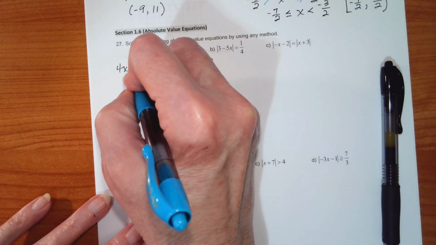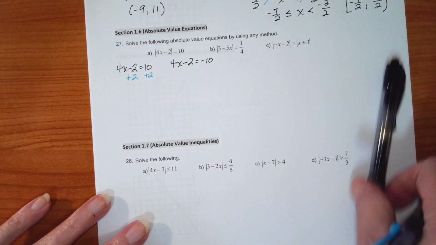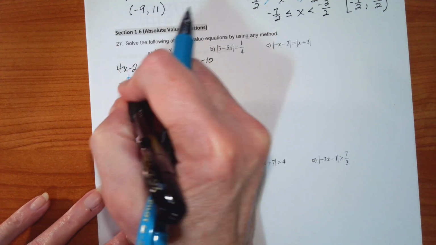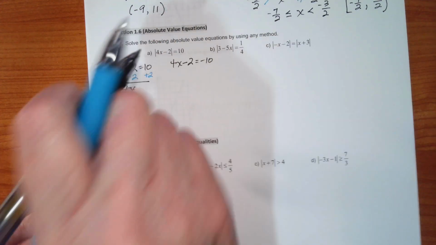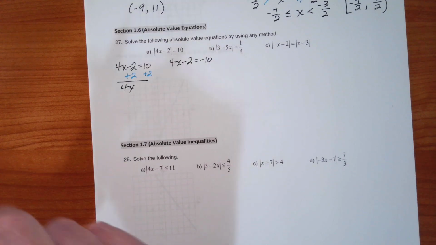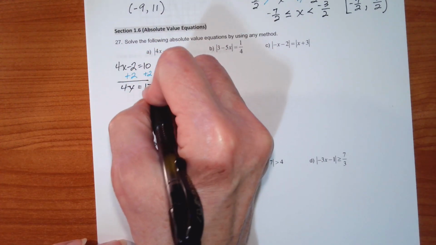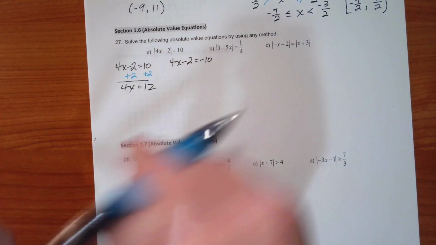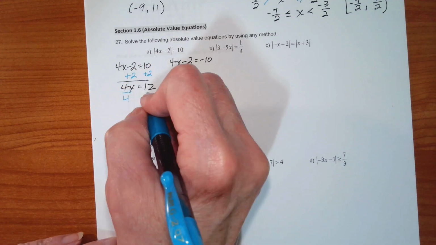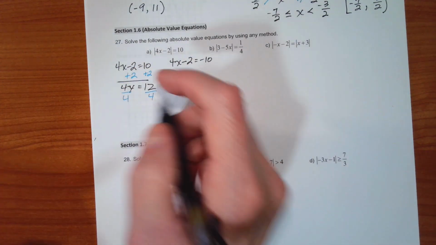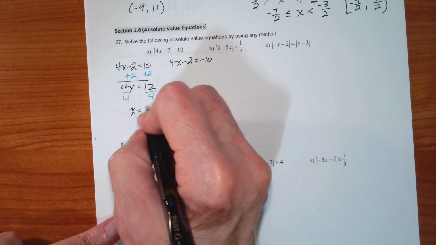So I'm going to add 2 to both sides. That gives me 4x is equal to 12. When I divide by 4, I get that x is equal to 3.